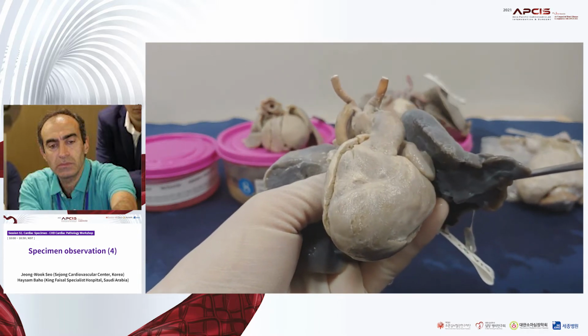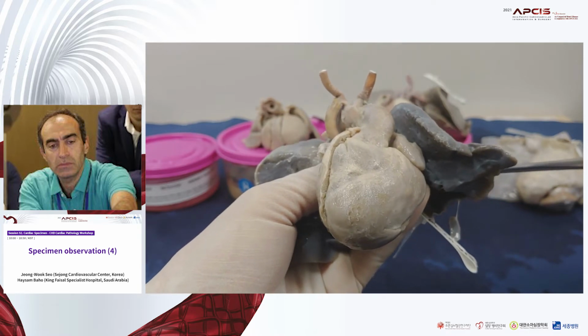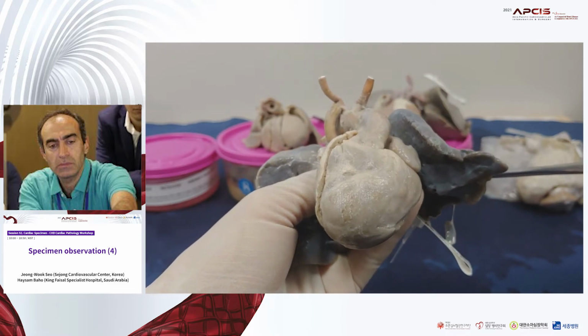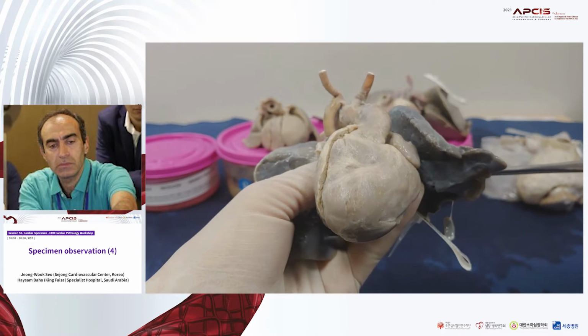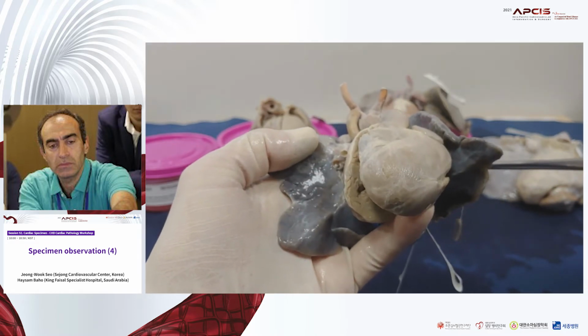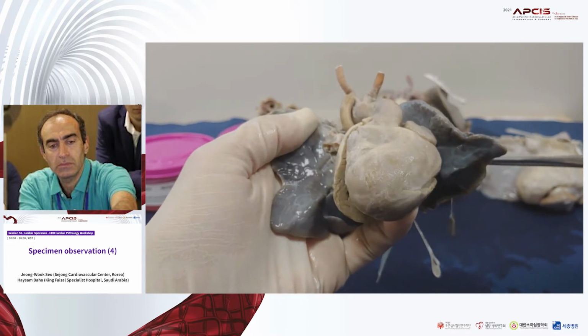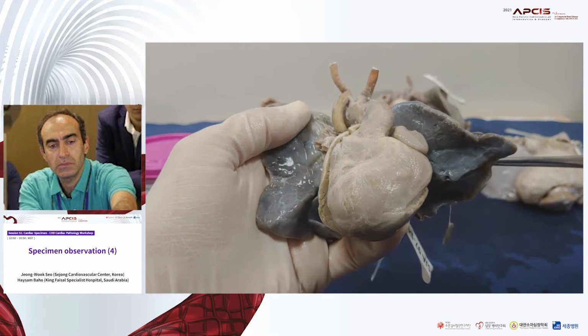And this can be of two ways, either a dominant right ventricle, like in the case of hypoplastic left heart syndrome, where there is a small rudimentary hypoplastic left ventricle and a dominant right ventricle, or we can have a dominant left ventricle and a rudimentary right ventricle.